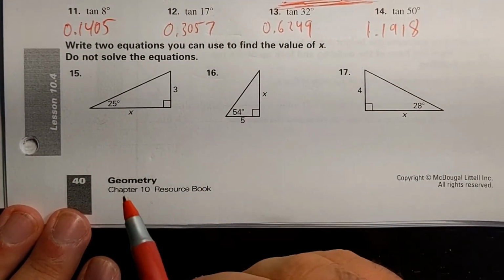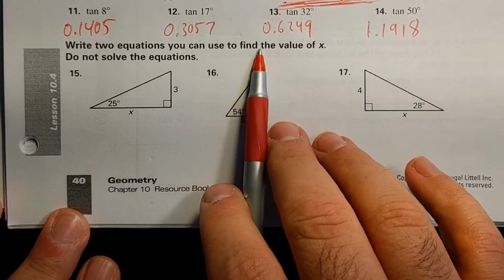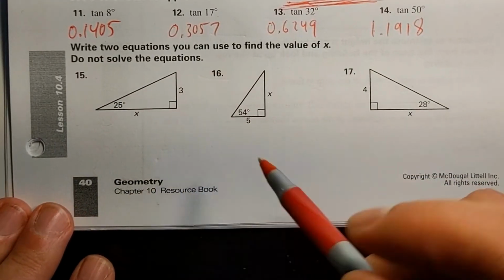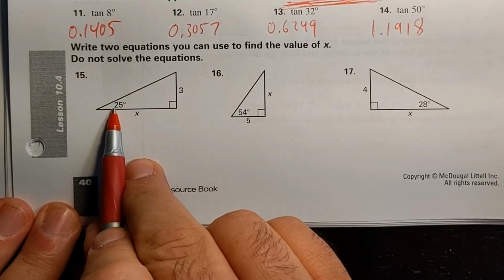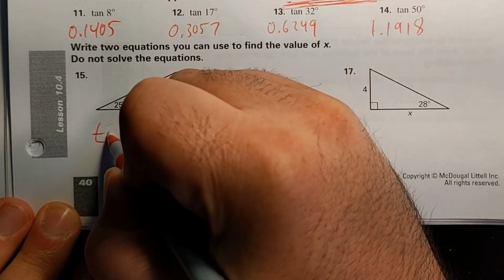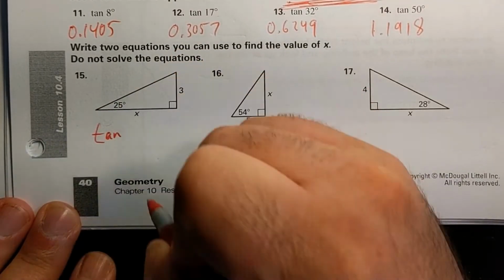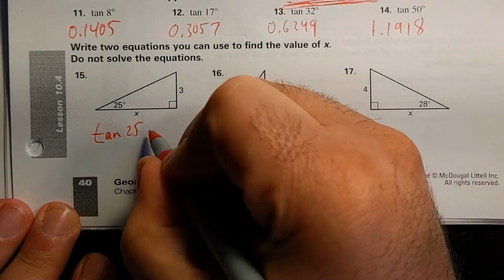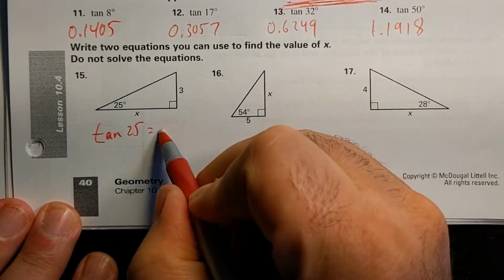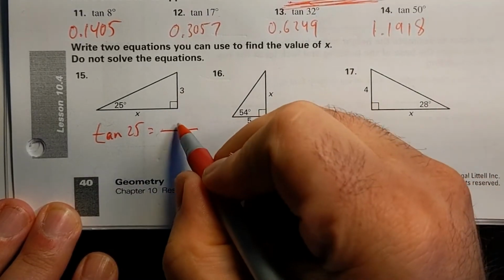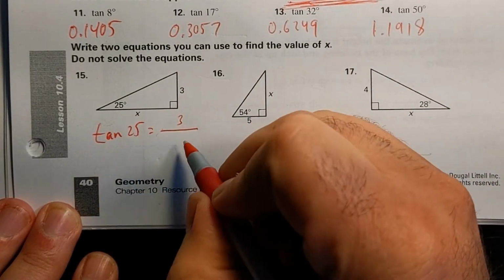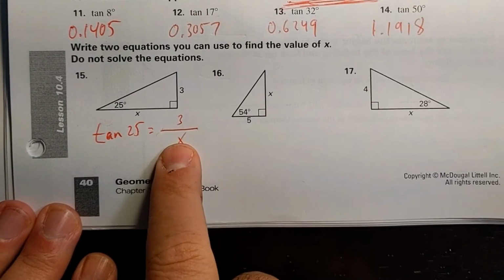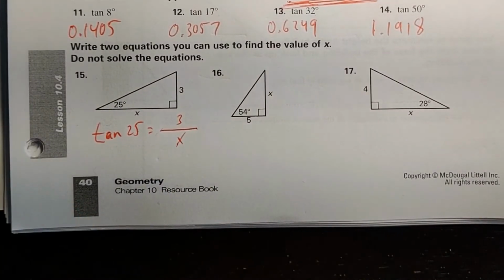Last three problems on the front. It says write two equations you can use to find the value of x. Do not solve the equation. So if we're going from this angle and we're using tangent, because that's all I've shown you so far, the angle goes right next to it. And then you're going to put the fraction up, the opposite 3 over the adjacent x. And from this equation, you would work the problem out and find the x.